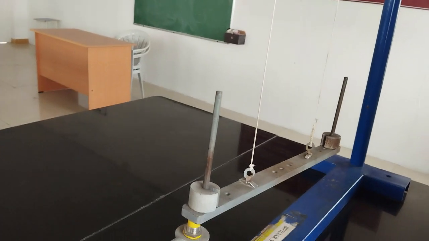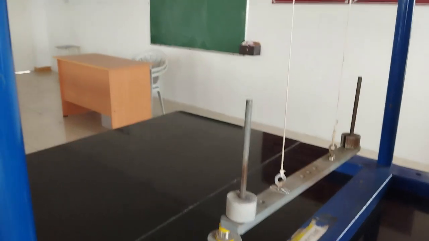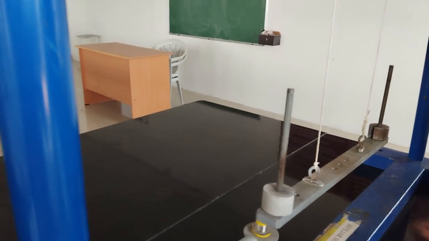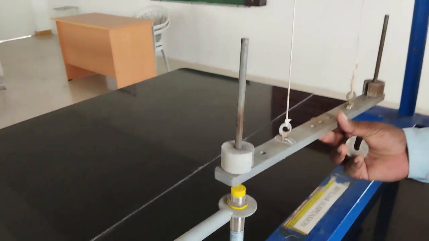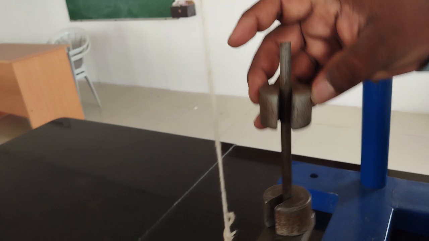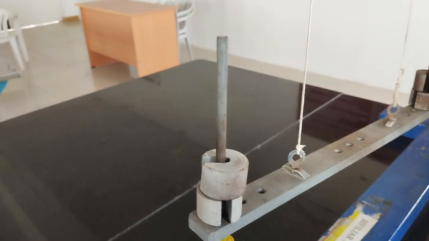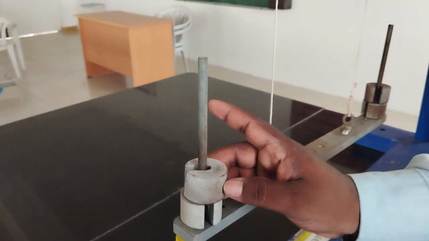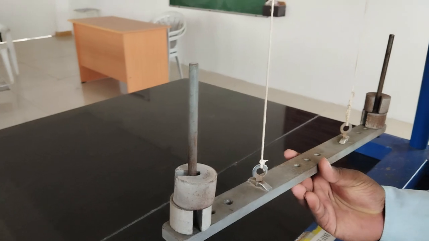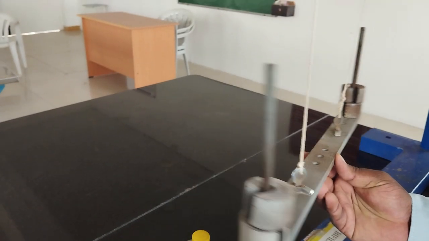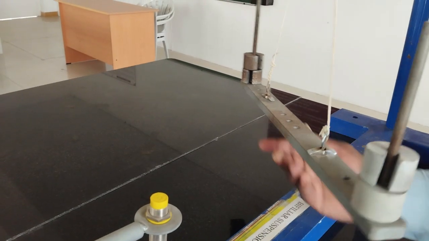So we have done only the first trial. Now we move on to the second trial. First we reset the timer and then add the mass on the given setup. So this is the procedure to add the mass to the bar, and next we oscillate the bar.